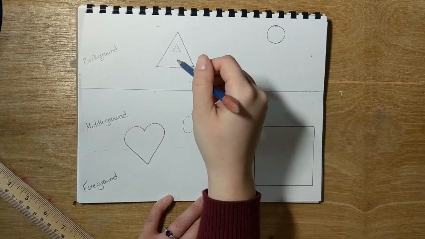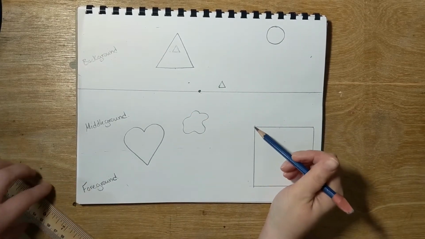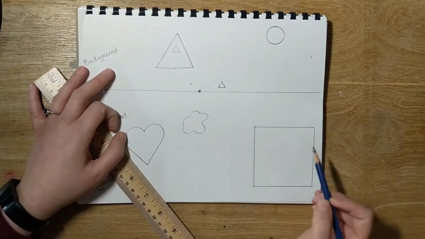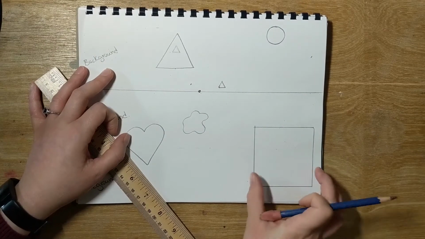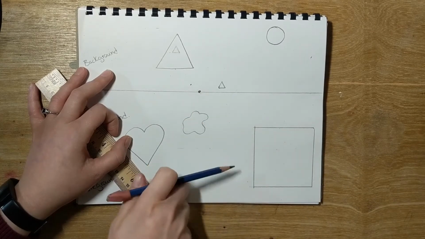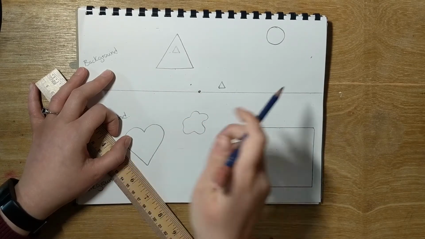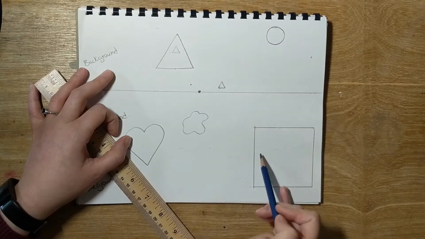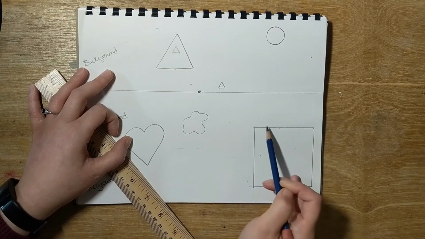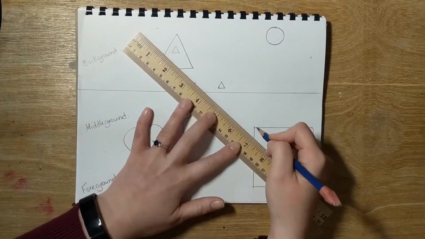So now that I have my 5 forms, I'm going to go ahead and from the edges of them, start drawing lines back. Now, look at the shape. If the shape is to the right of your vanishing point, you're going to see the left of it. Also, if the shape is below the horizon line, on the ground, you're going to see the top part of it.